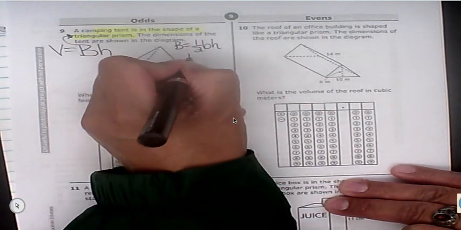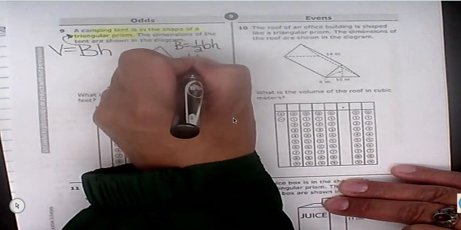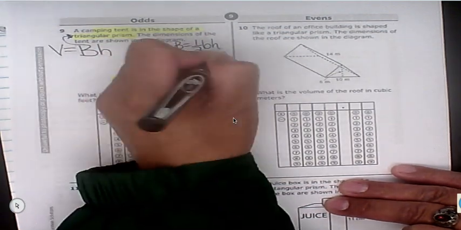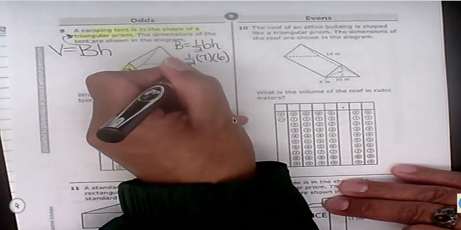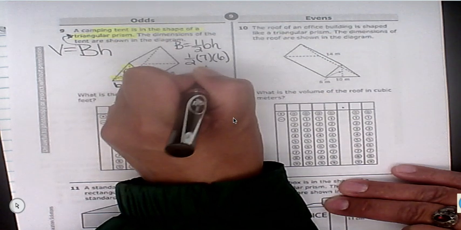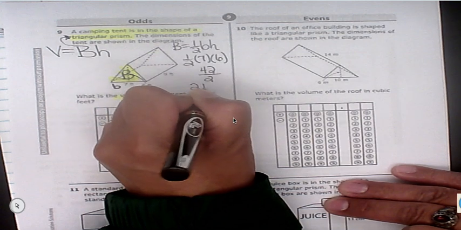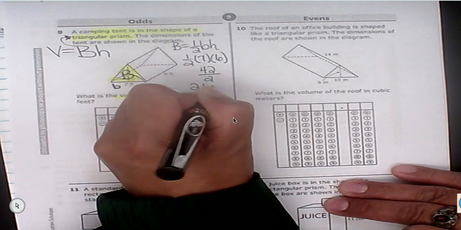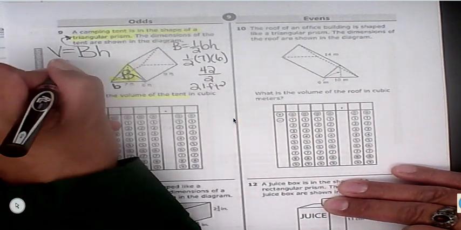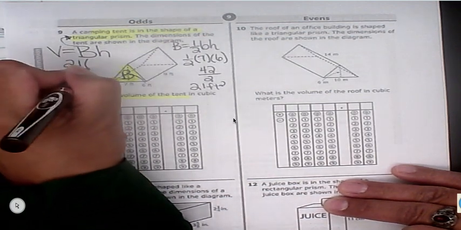So this is going to be 1/2 times 7 times 6. 7 times 6 is 42, divided by 2. That's going to give us 21 feet squared. But we're not done because that's just the area of the base. Now we're going to multiply that times the height.